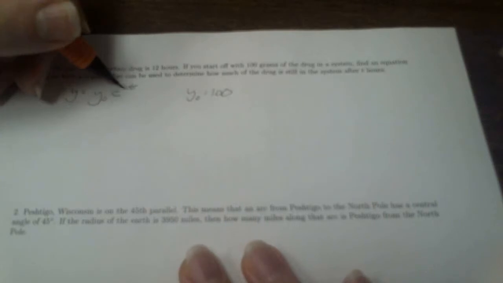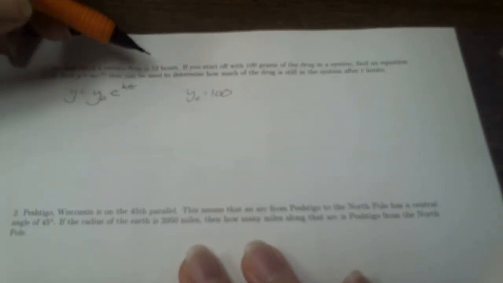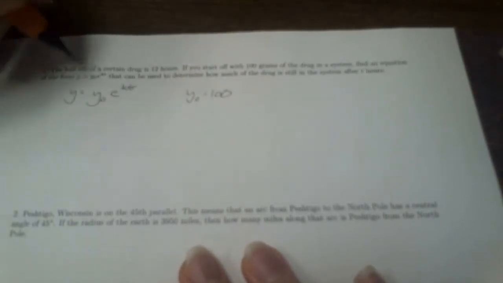All right, so y sub 0 is always going to be your initial amount. In this case, we start off with 100 grams, so my y sub 0 is going to equal 100. That's the easy part. The next thing we need to do is find our value for k, and to do that, we're going to use this half-life. Again, the half-life is how long it takes for 1/2 of the substance to decay, assuming that you have an exponential decay model.